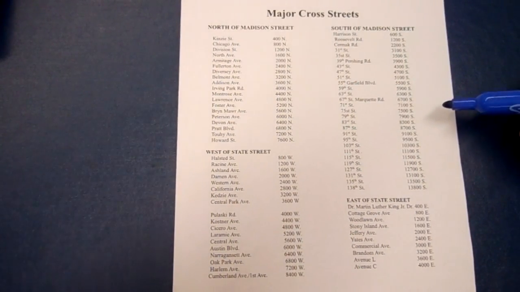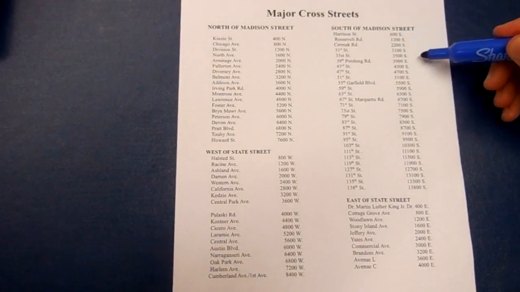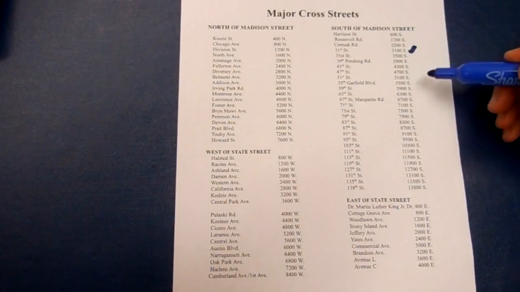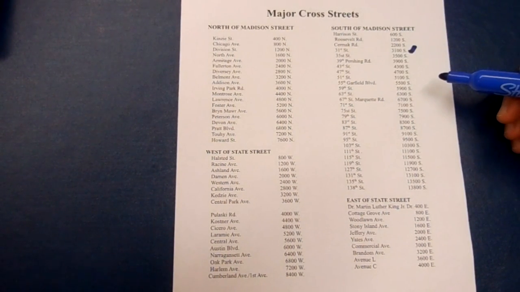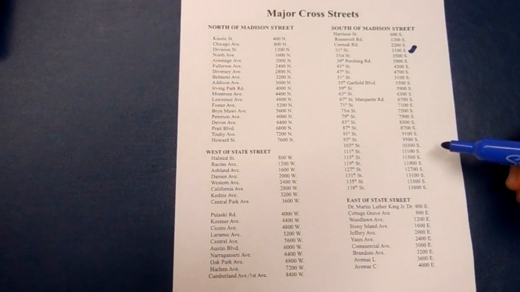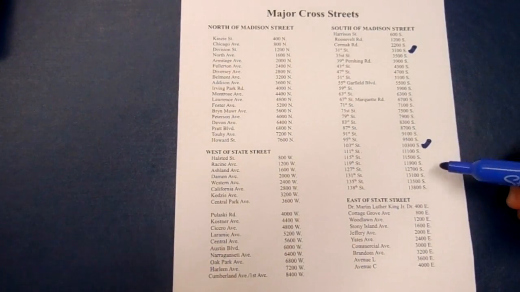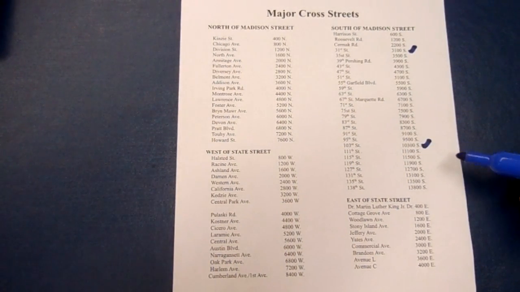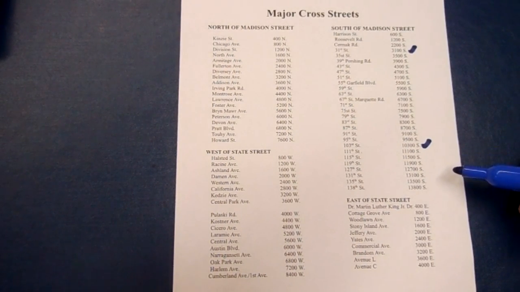For example, 31st Street is numbered as 3100 South in the Chicago grid system, or 103rd Street is numbered as 10,300 South in the Chicago grid system.